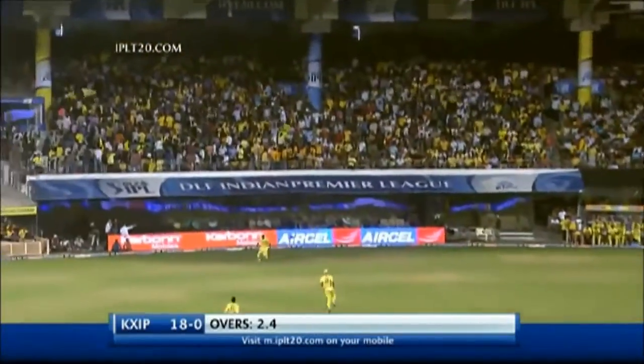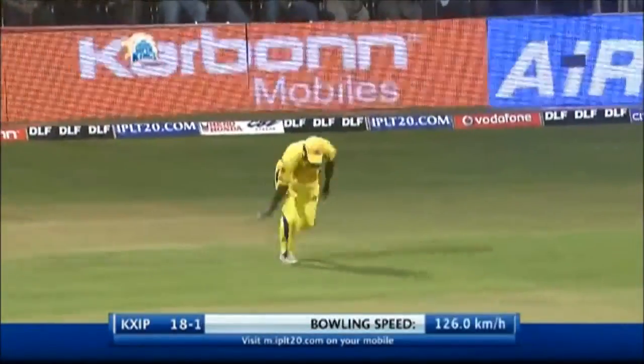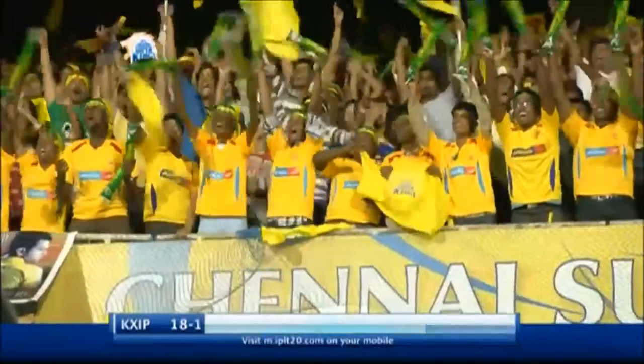Number 3. By caught out. When a batsman tries to hit the ball in the air and is collected by the fielding team without bouncing, it is called caught out.